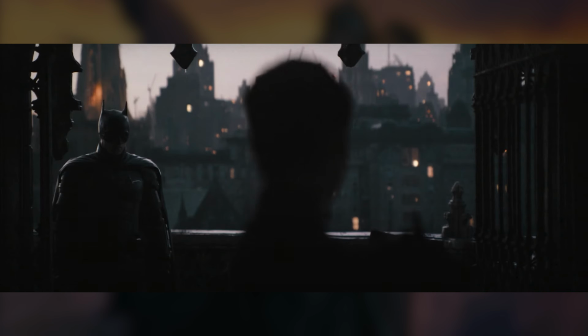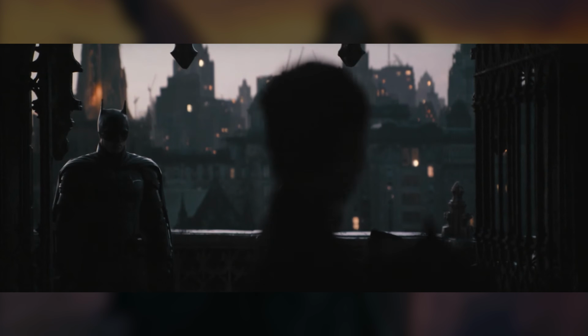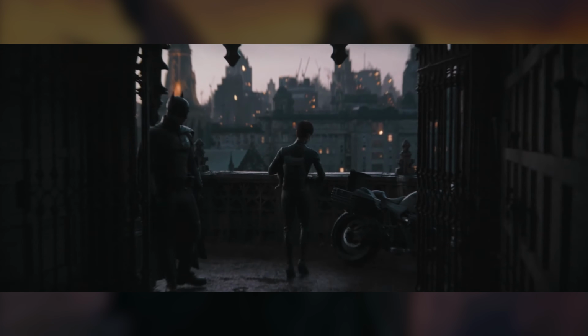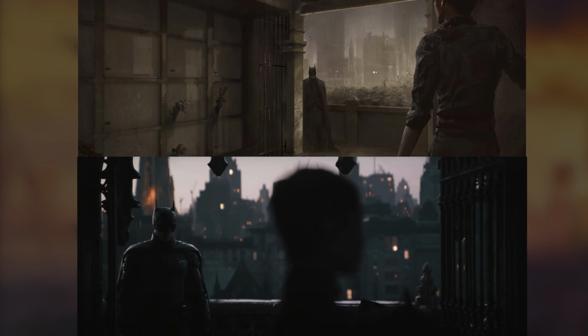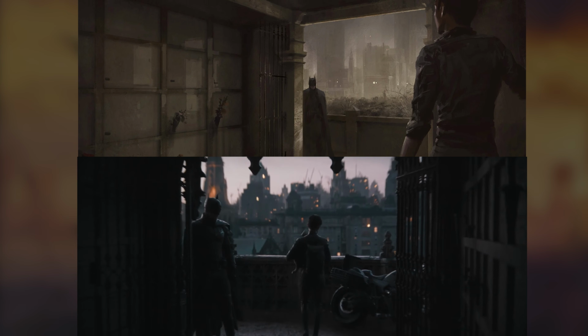I think, again, the early morning light fits Batman's shift in mindset at the end of the film, with him wanting to become more of a hopeful figure in Gotham than just being this kind of angry, vengeful figure.